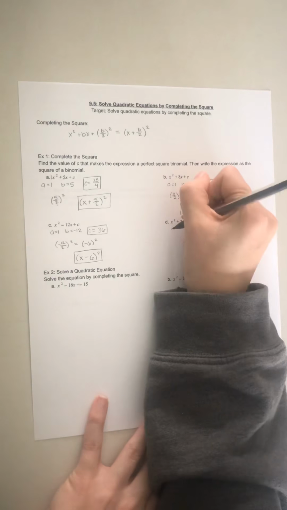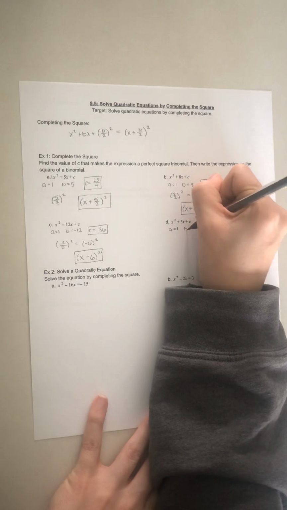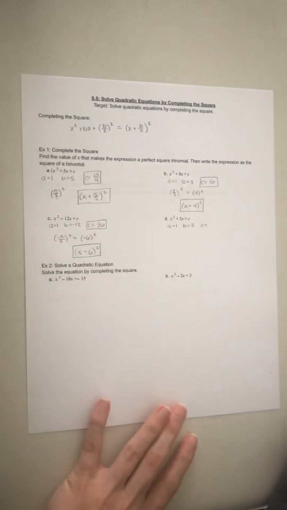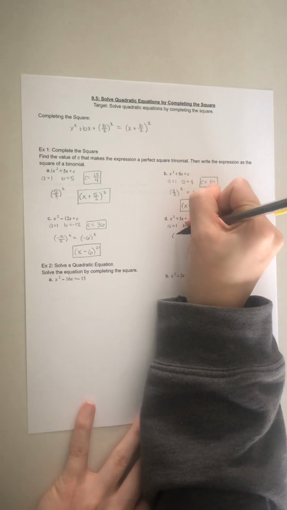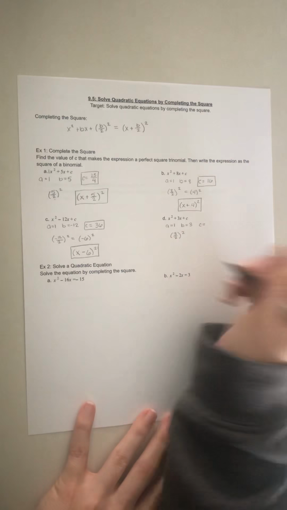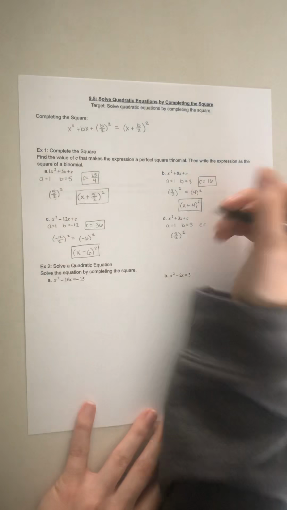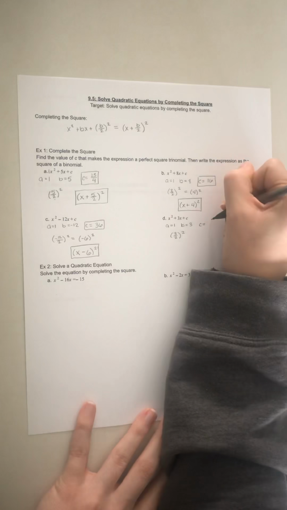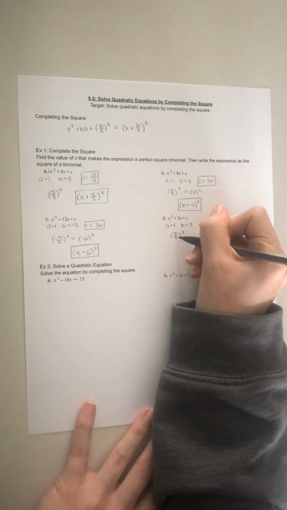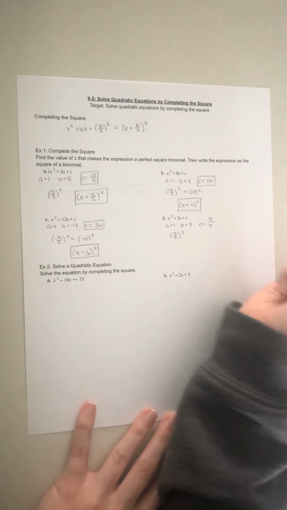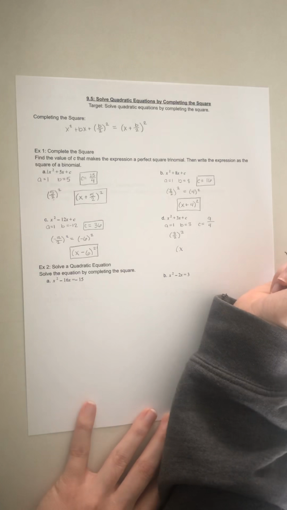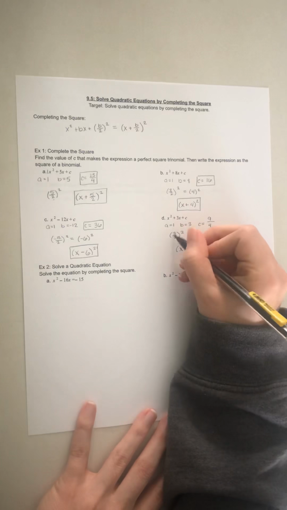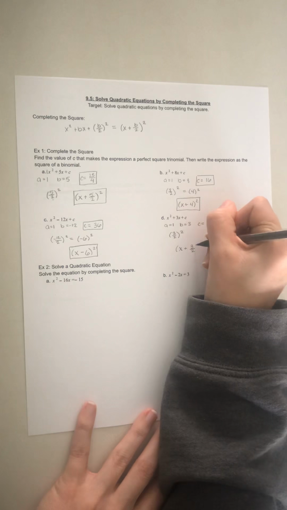Okay, and then for D, I have A equaling 1, B is 3, and then we're looking for C. So I'm going to take 3 divided by 2, squared. Once again, it comes from up here. I can't simplify the 3 divided by 2 squared, so I'm going to apply this 2 to the 3. So 3 squared is 9, and then the 2 squared is 4. I write my binomial, sorry. So x, it is a positive, so I'm going to have a plus. And then I write what was in the parentheses, so 3 over 2, squared.